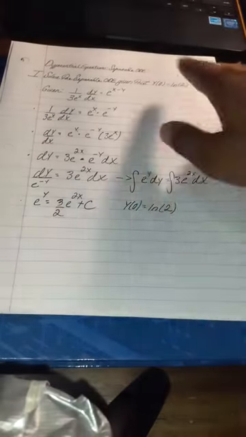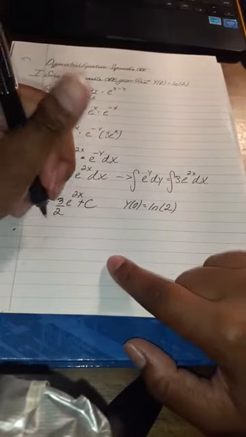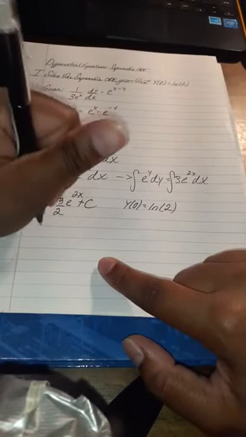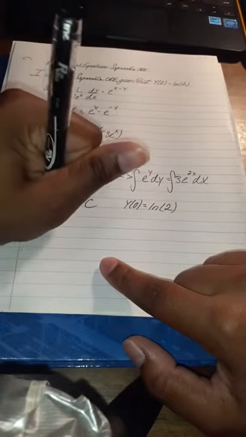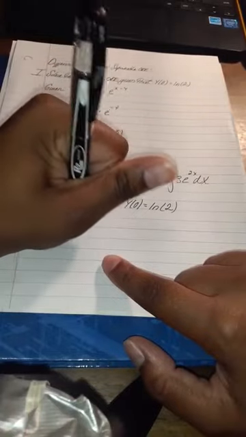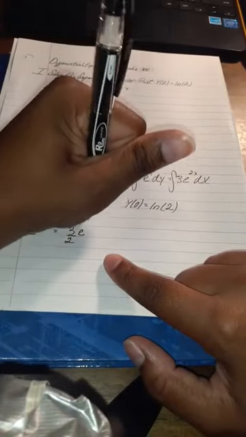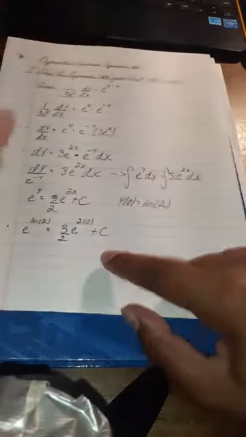Now, the initial condition was y of 0 is equal to ln of 2. So we're trying to solve for the constant, basically, with the initial condition. Okay, so we just substitute it in, basically. So we'll get e to the ln of 2. It's going to be equal to 3 over 2 e raised to the 2 multiplied by 0 plus c.